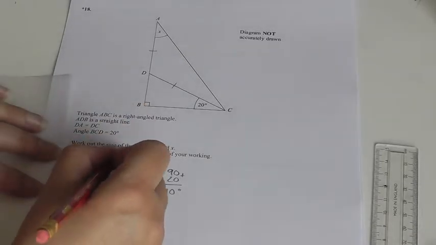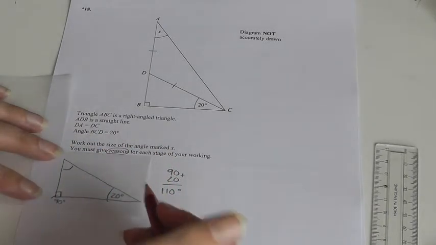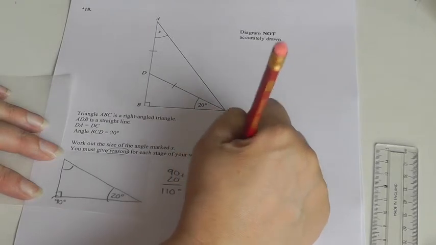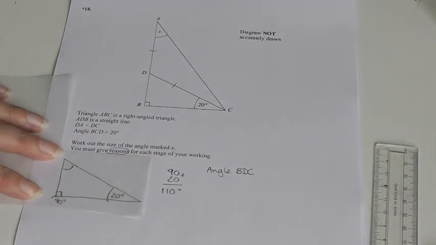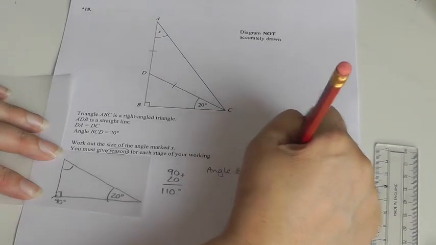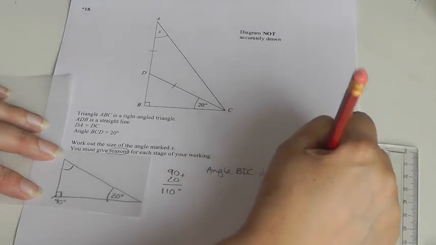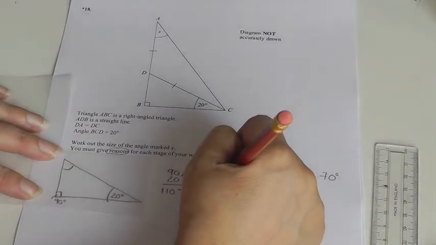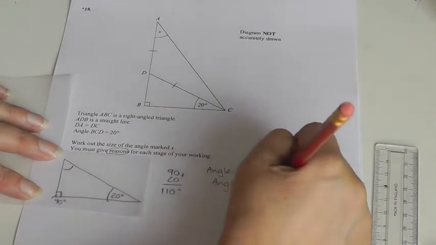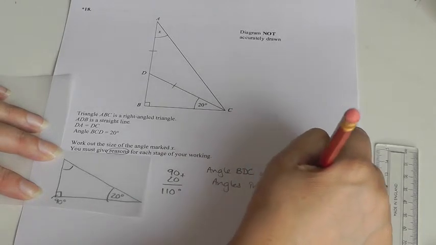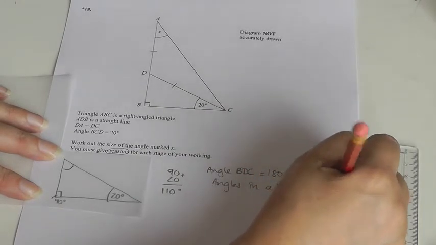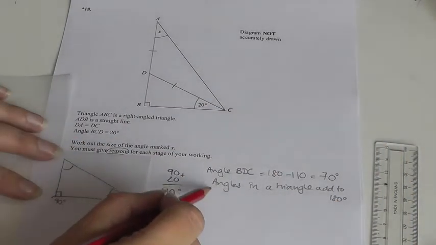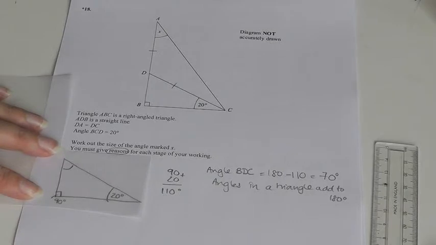We've been asked to give reasons every time, and so angle BDC is going to equal 180 minus 110, which is 70 degrees, and that's because angles in a triangle add to 180 degrees. It seems obvious, but you must write it down to make sure you get the marks.